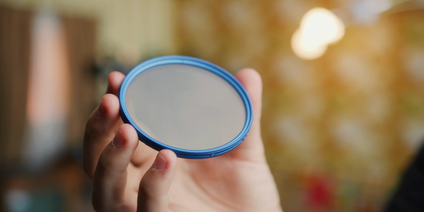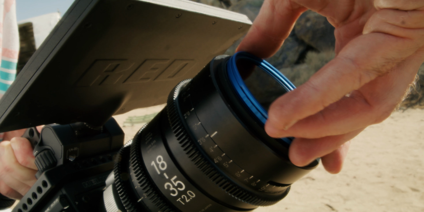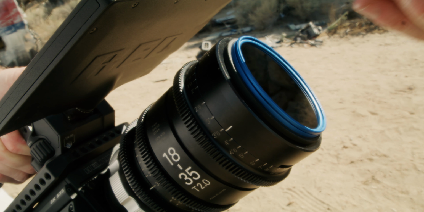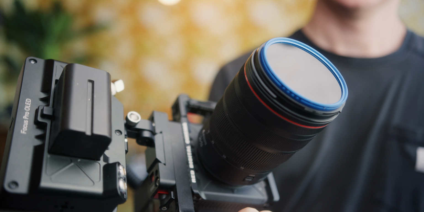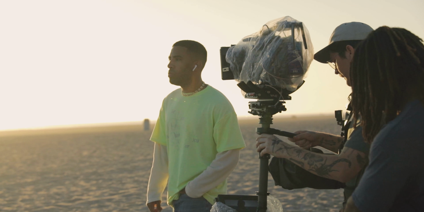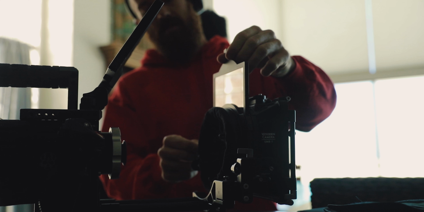I'm a cinematographer, and today I'm going to be showing you a product over at Prism Lens Effects called the Cinema Hardstop VND. The name VND basically describes its function, right? It's a variable ND.